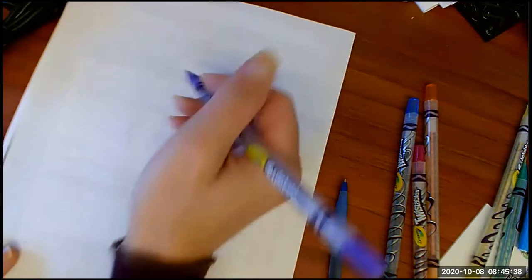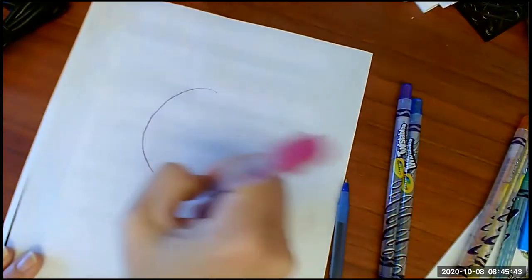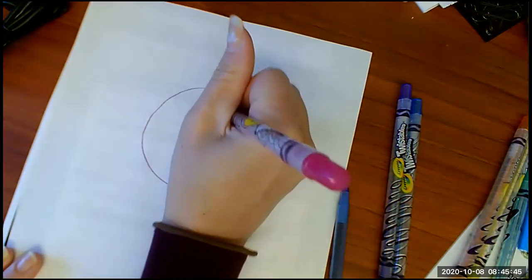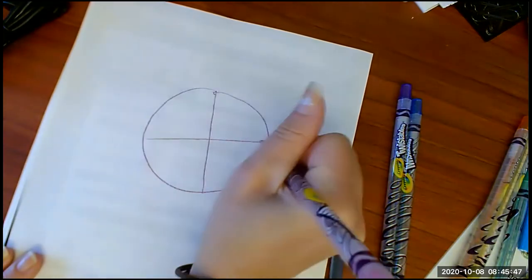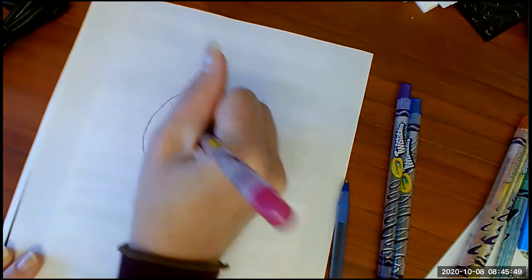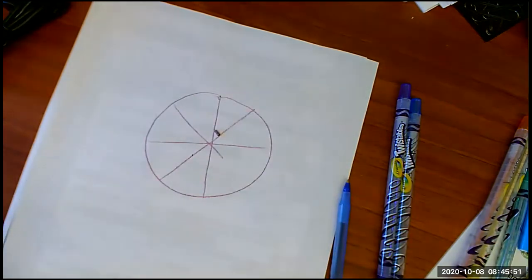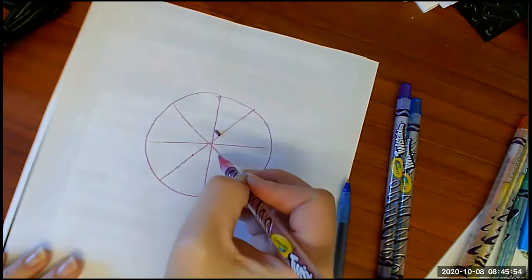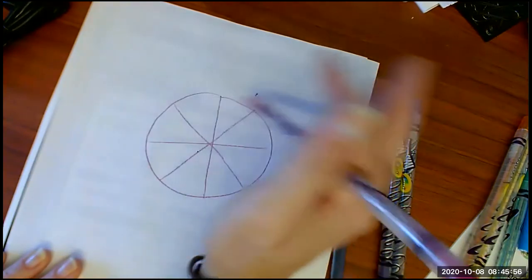One of the ways that I could describe that in showing you how to compare is imagine that we have a pizza. If I cut my pizza into 10 pieces, right now I have 8.